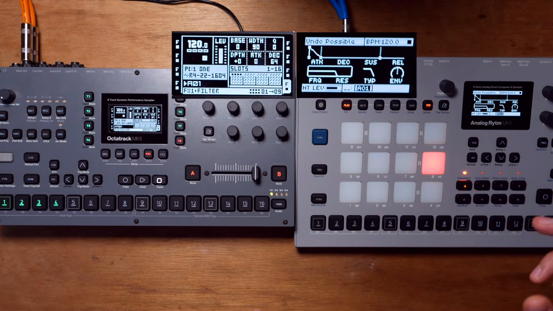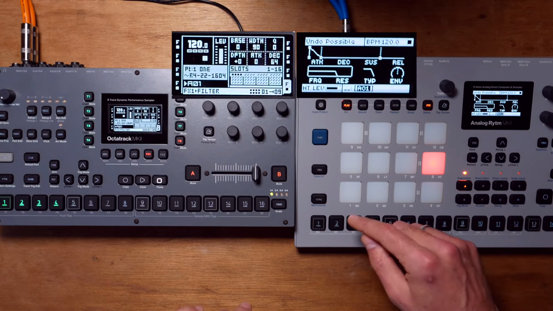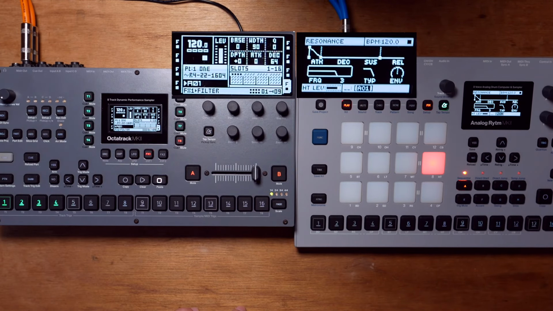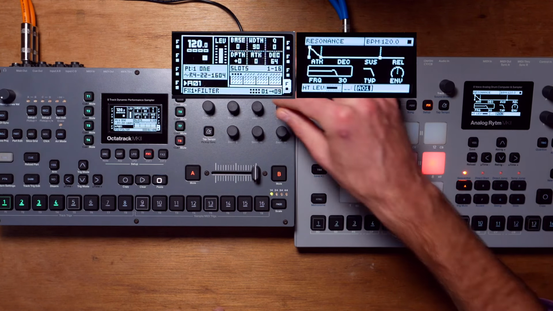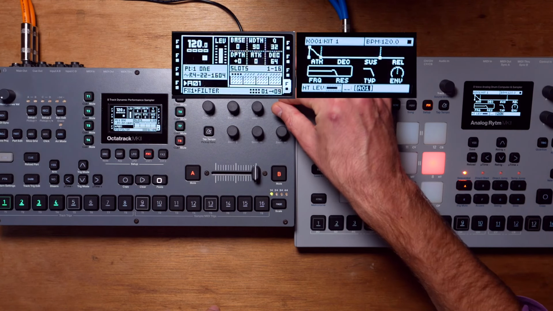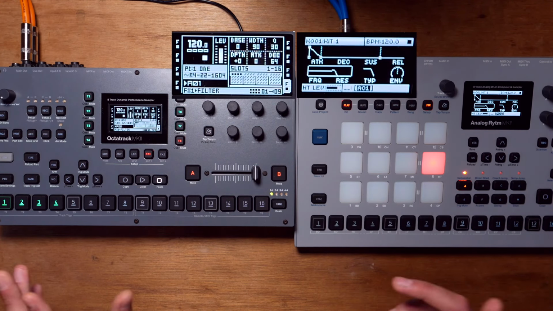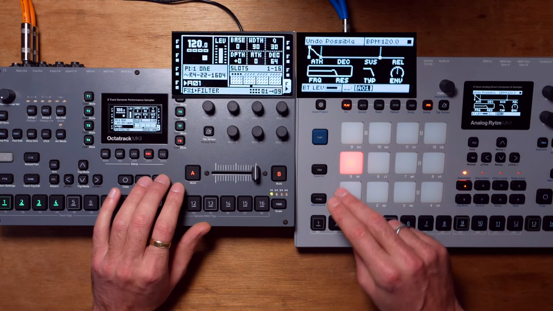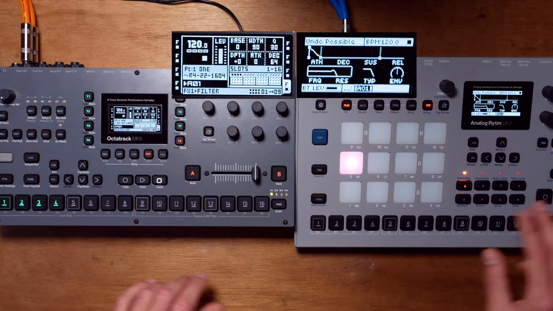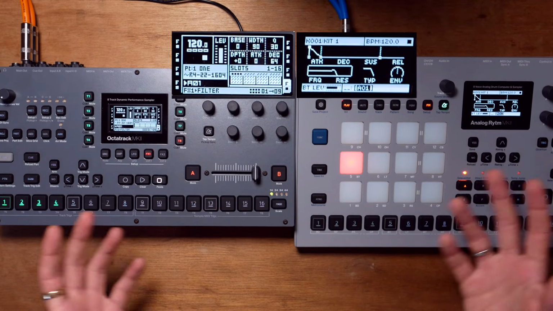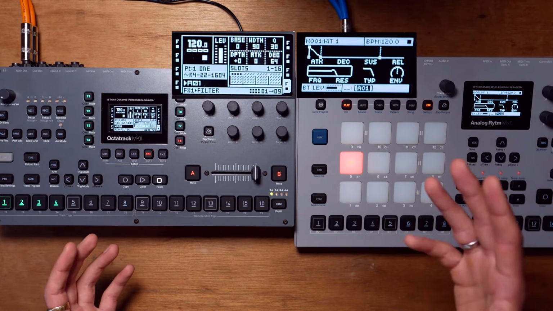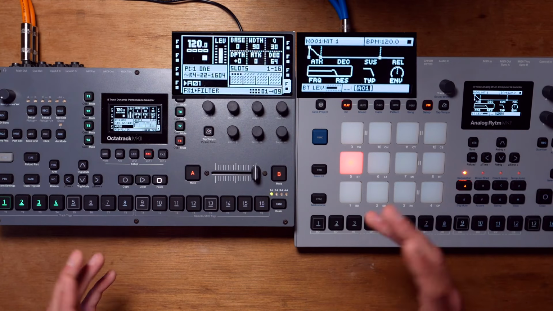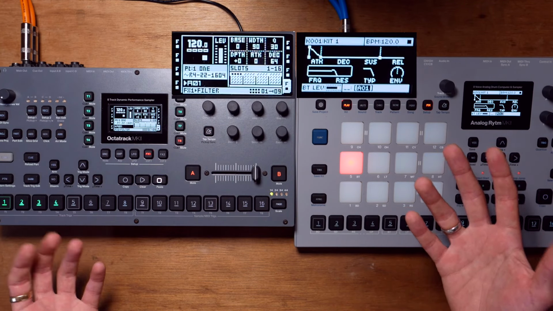And I am now going to crank up the resonance a little bit to, let's say, 30 again, why not? Okay, now let's hear it all again. And you immediately can tell the resonance on the Rytm is sounding a lot more strongly.